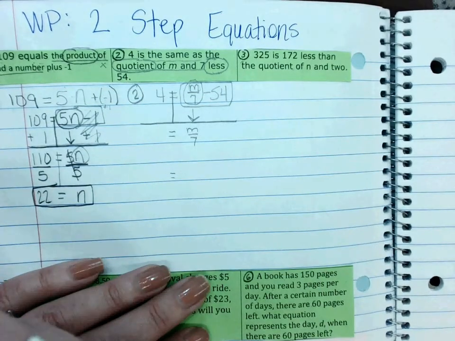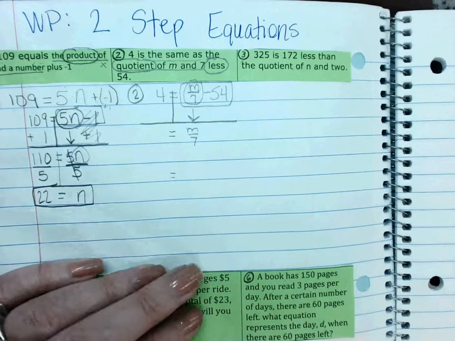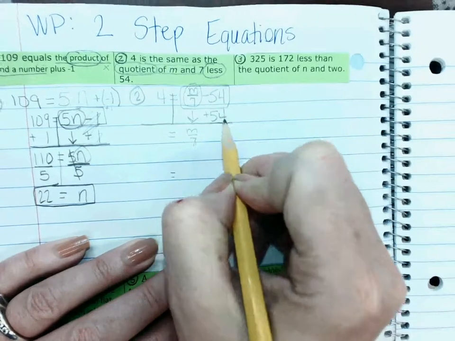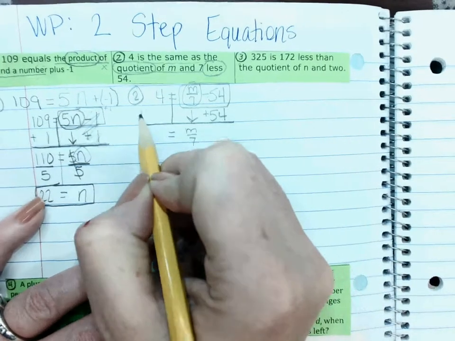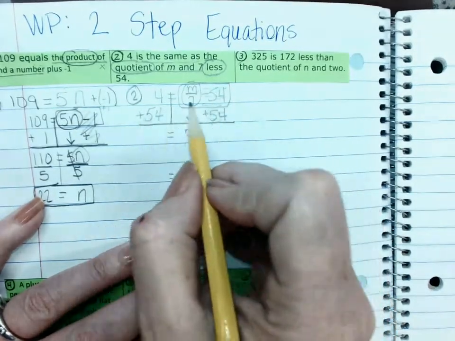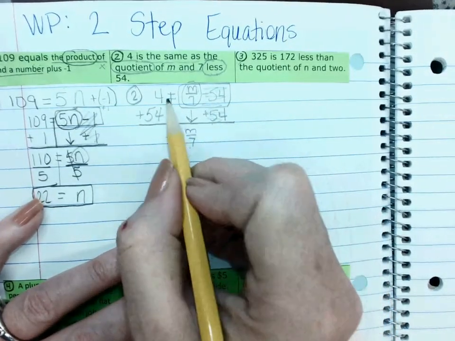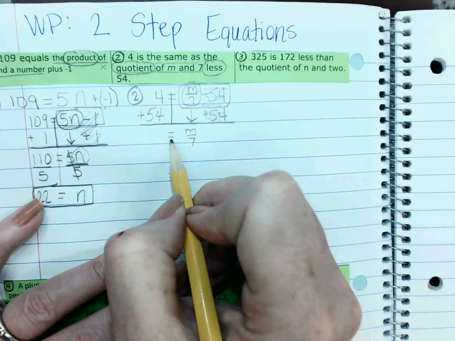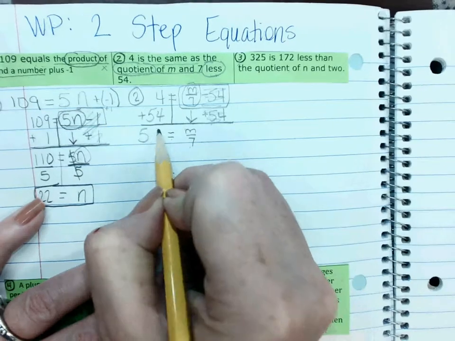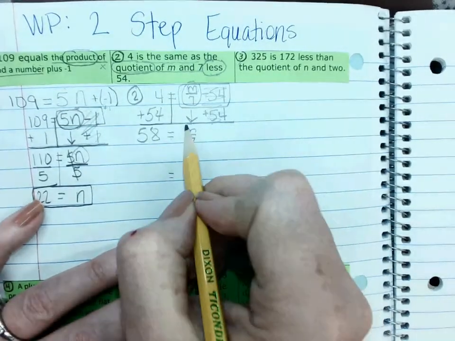Now I'm ready to start my inverse operations. All of that is set up. To solve, I'm going to do the opposite of minus 54 and add 54 to both sides. Crosses out here, so I have only m over 7 to bring down. Bring down my equals. 4 plus 54 is 58.